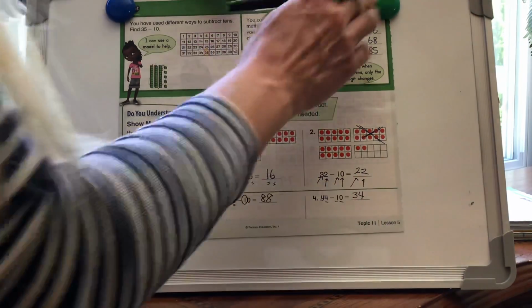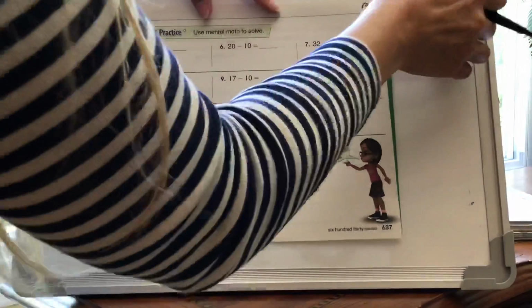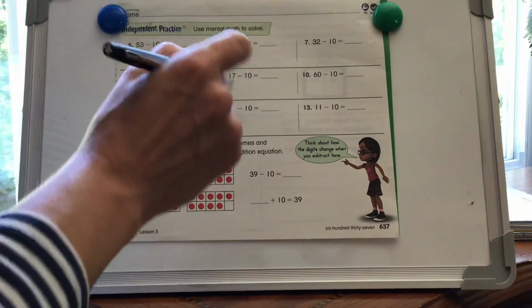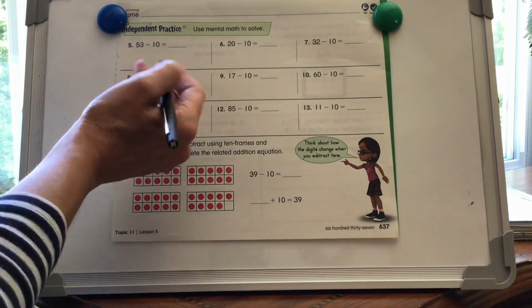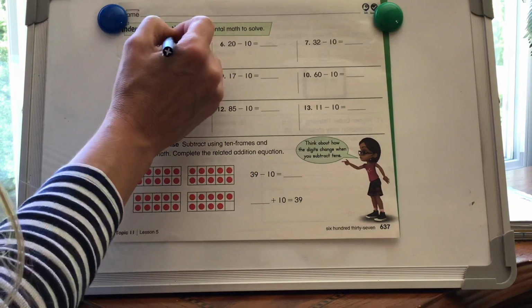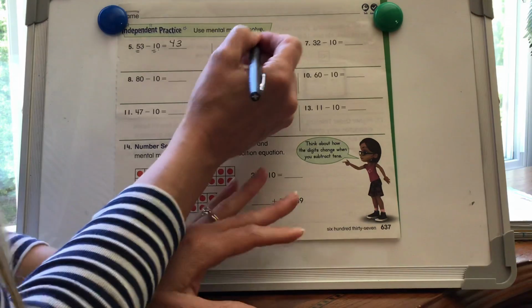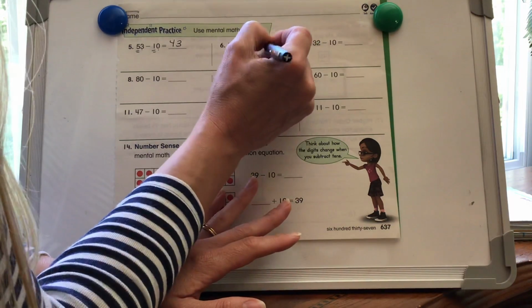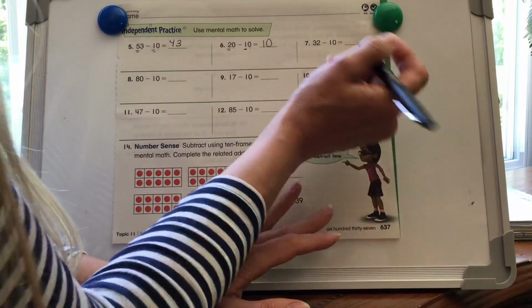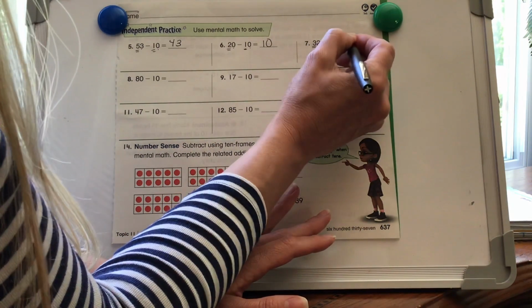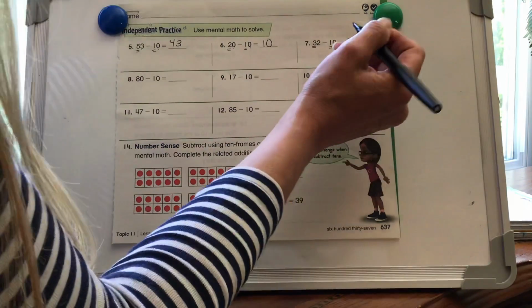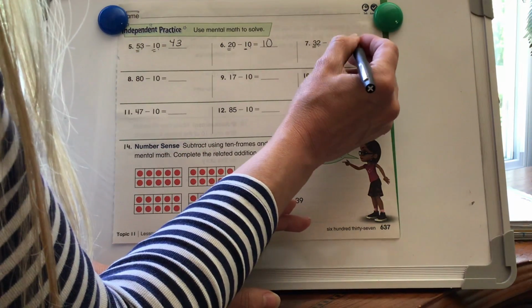Okay, all right. Our next page here is our independent practice page. And again, you can do this one all on your own and then come back and check the answers with me because we're just doing our mental math, okay? 53 minus 10. Well, I know 5 minus 1 is 4 and my threes digit is going to stay the same, 43. 20 minus 10. 2 minus 1 is 1. 0 minus 0 is going to stay 0. 3 minus 1 is 2. We're starting with those tens digits first. And then 2 minus 0 is 2.